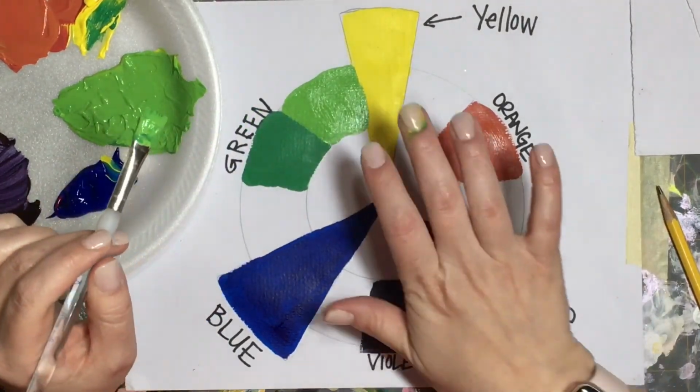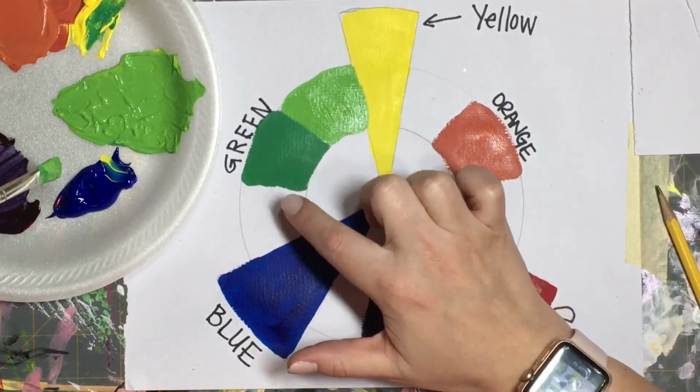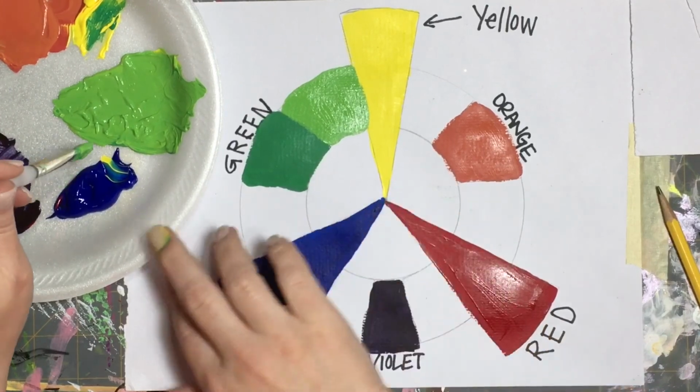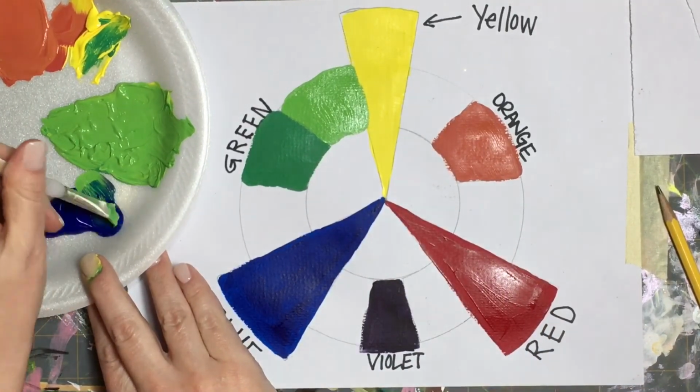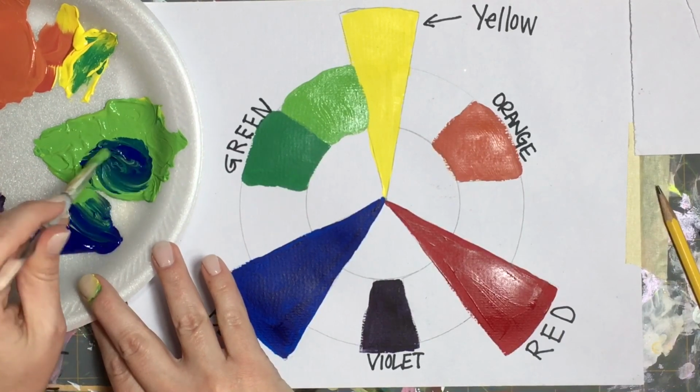Okay, so there's our yellow green. Now to make the blue green, which is kind of like a turquoisey teal kind of color, we're just going to mix a bunch more blue in here.